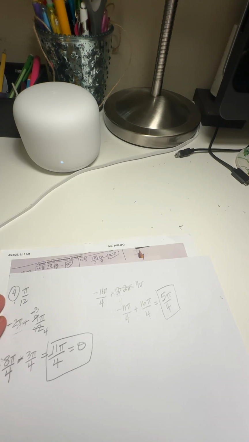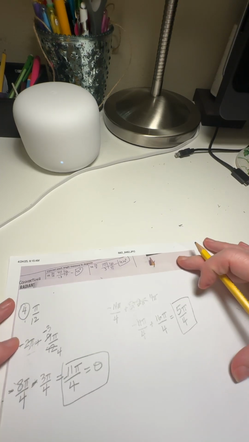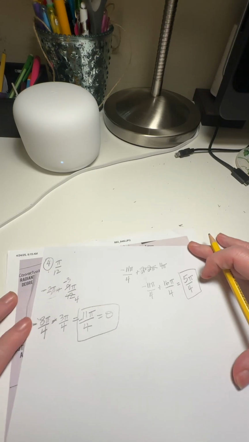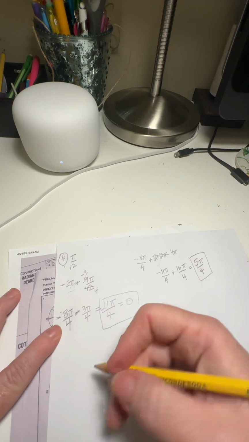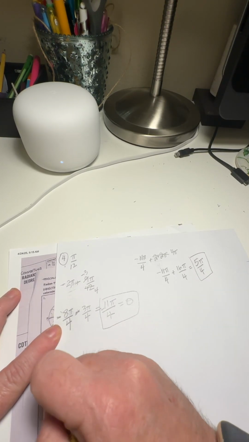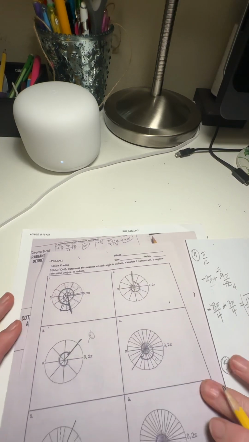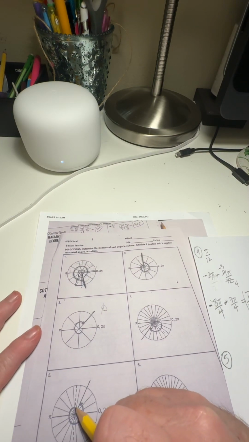Okay, that's number 4. Make sure you can see that in my camera. Yes, you can. Okay, number 5.